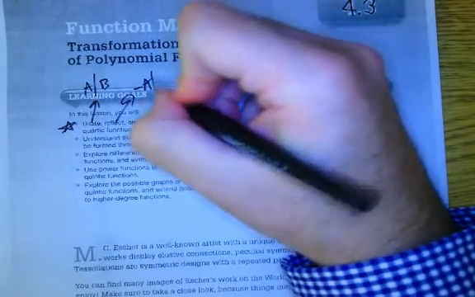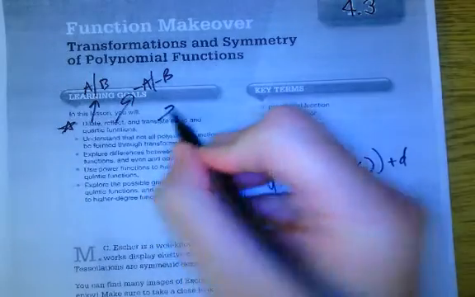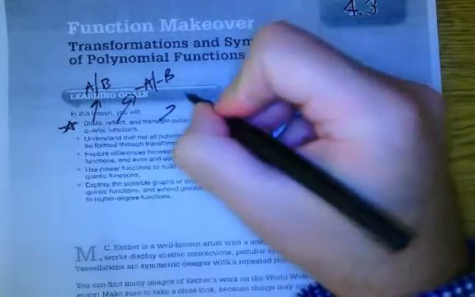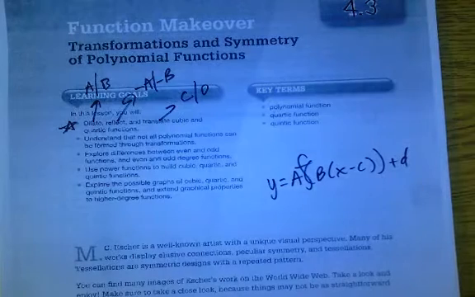Negative, right? Negative A or a negative B. And translate refers to what? C and D, meaning what? Moving, right? Right, left, up, down? Is that okay? What's going on?